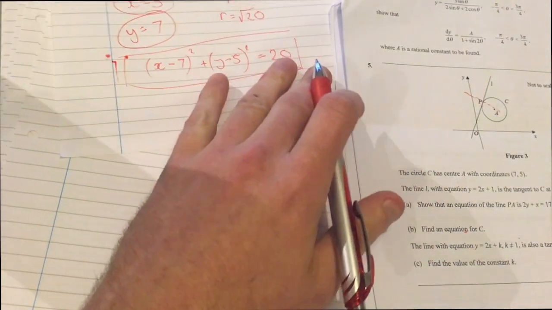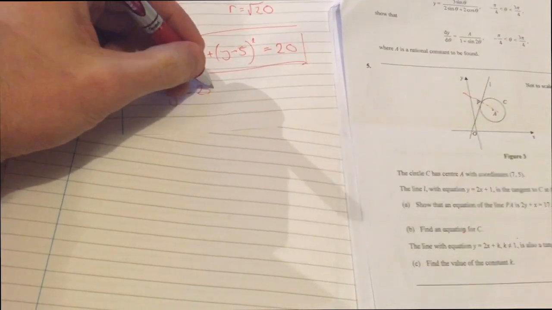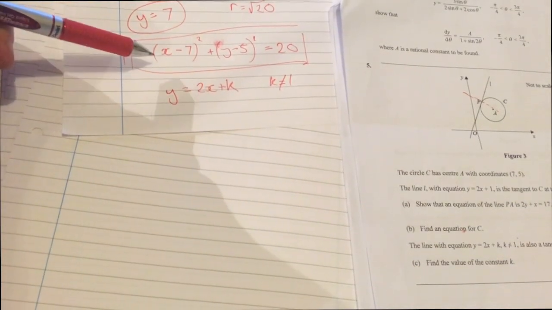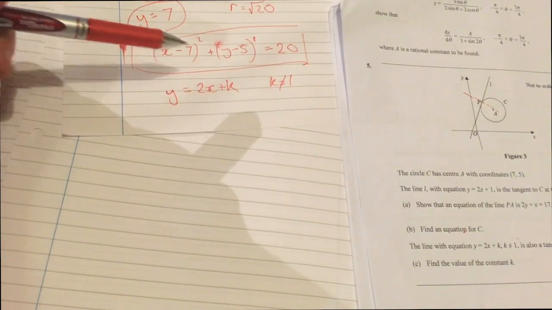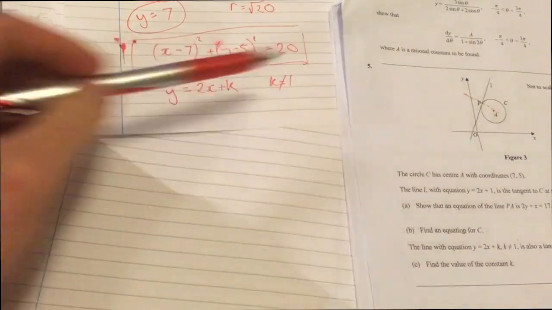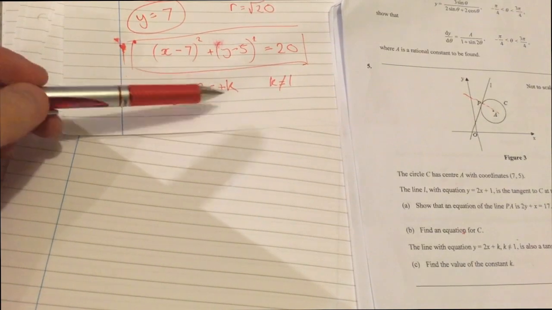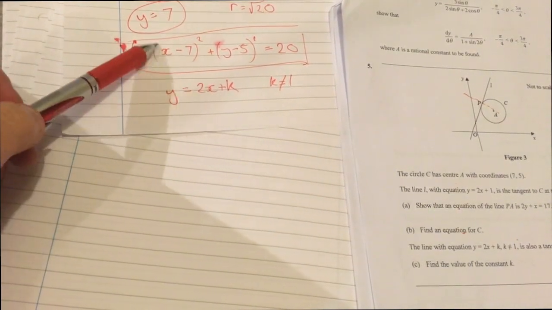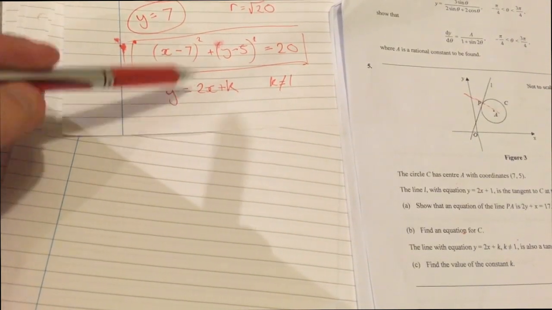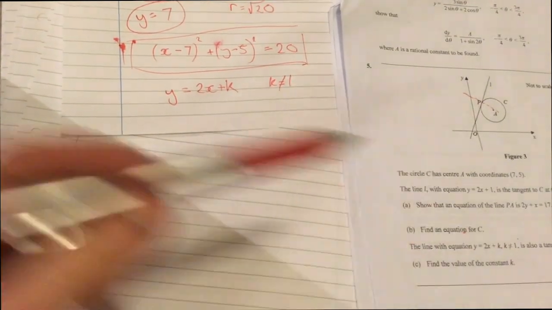Right, here's where it gets a bit more difficult. So we're told that another line, which is y equals 2x plus k, where k is not equal to 1, is another tangent to this circle. We're trying to find the value of k. What you need to remember is that a tangent meets a circle in exactly one place. So if we solve these two simultaneously, the quadratic we get will only have one solution. Therefore, the discriminant of the quadratic will be equal to 0. So I'm going to solve them simultaneously, find the discriminant, and that will give me my value for k.